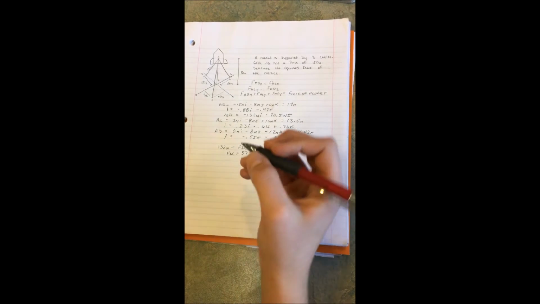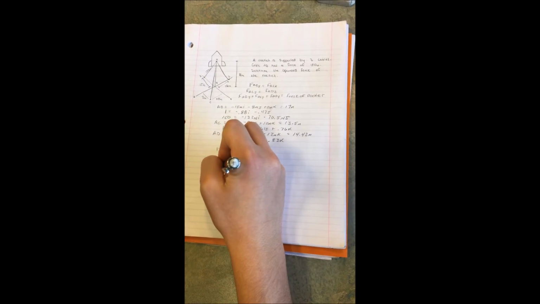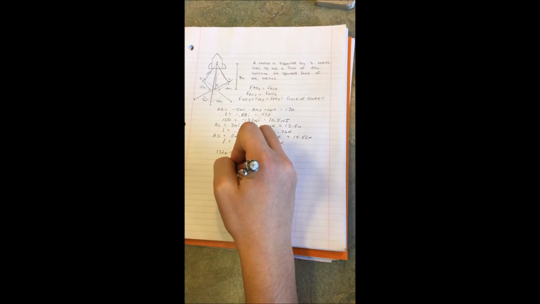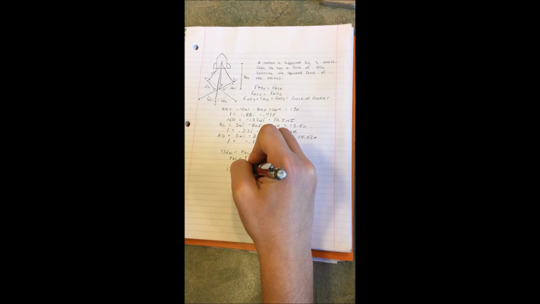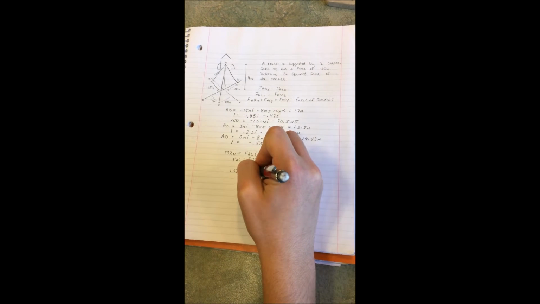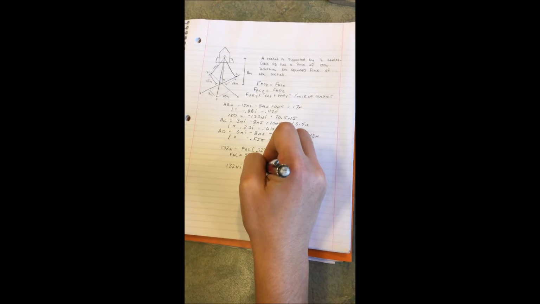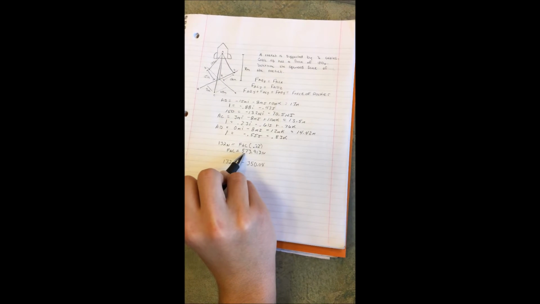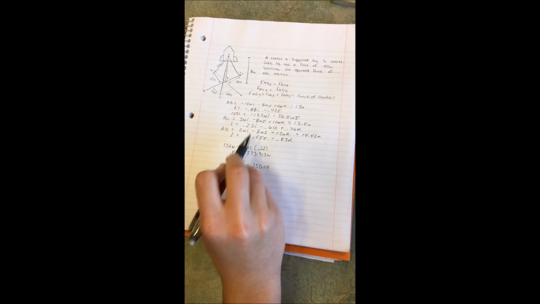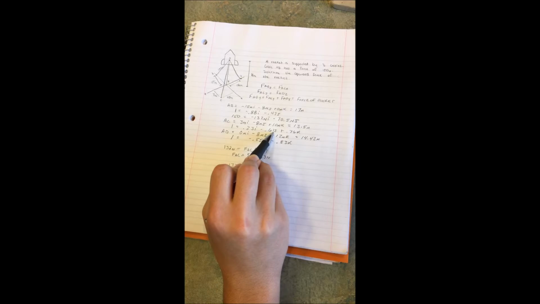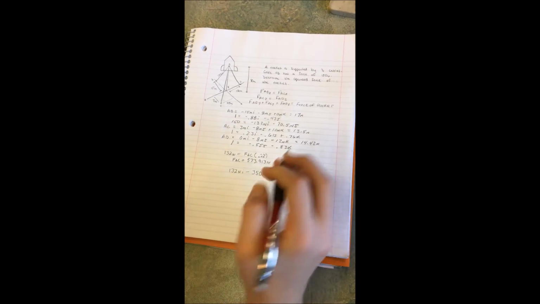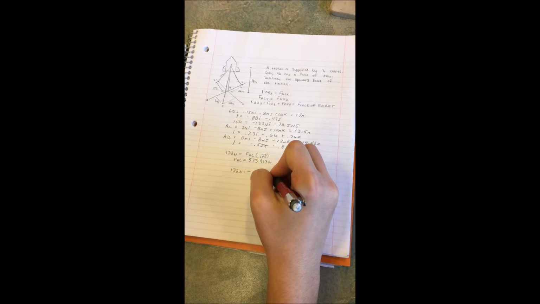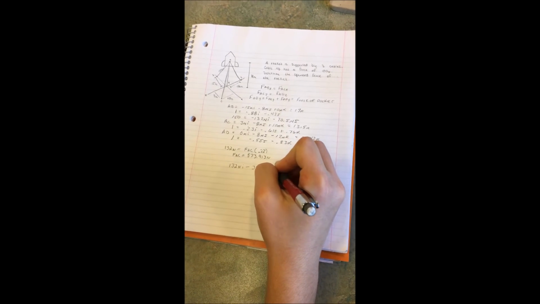After finding force AC, we multiply it times all the components in the unit vector. So it's 132 newtons in the I direction, minus 350.08 newtons in the J direction, because 573.913 times 0.61 equals 350.08.